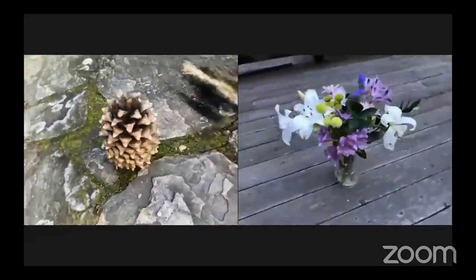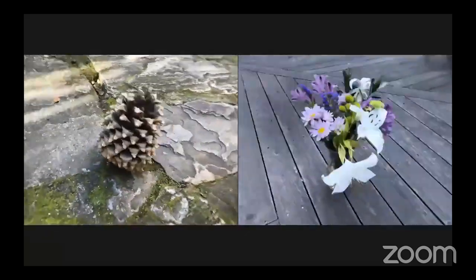We also show preliminary results for 360-degree capture of real scenes.